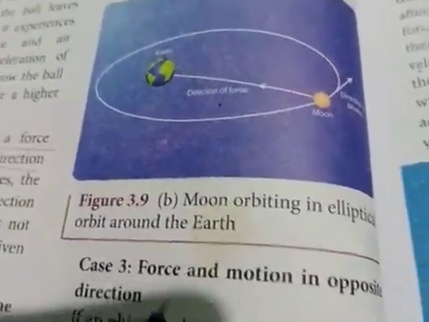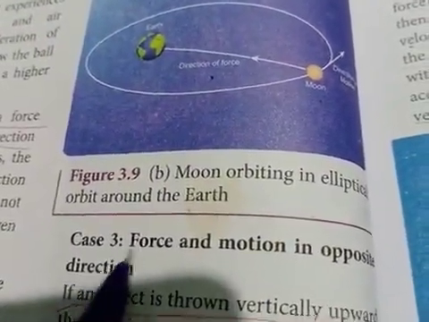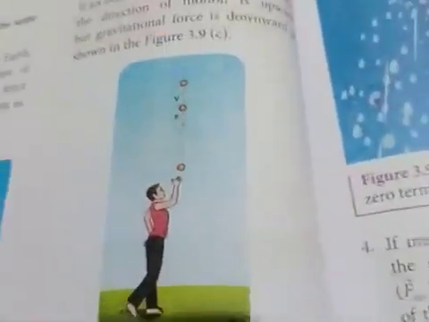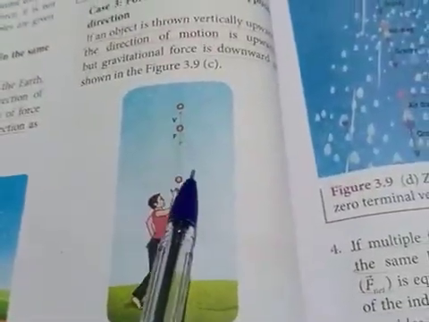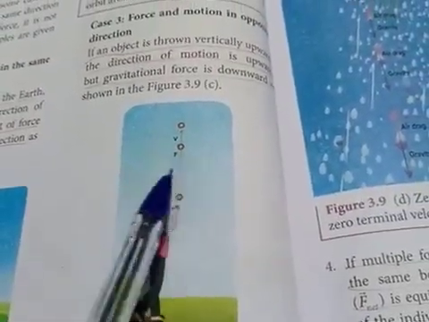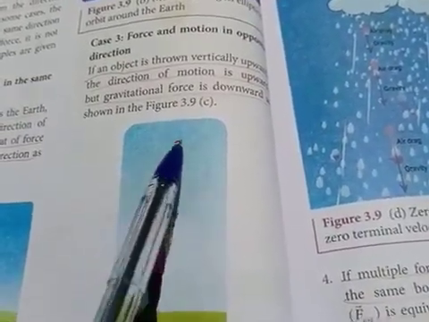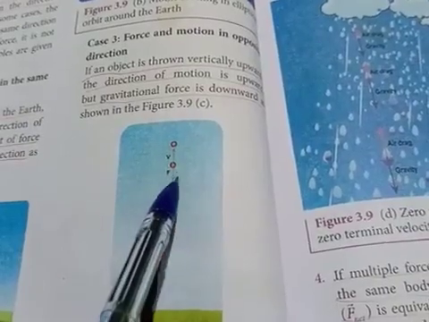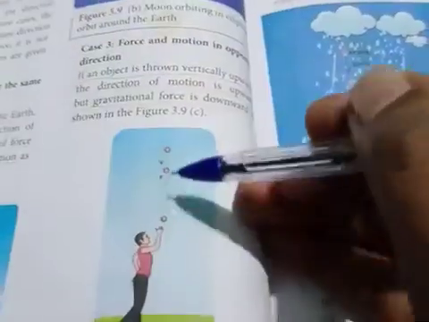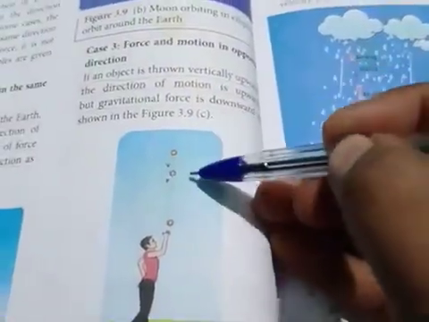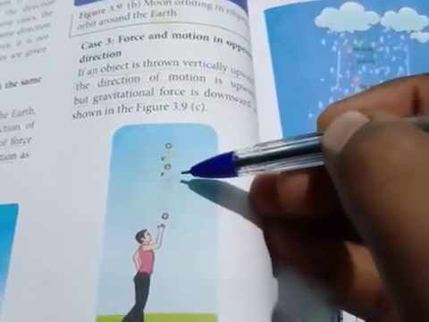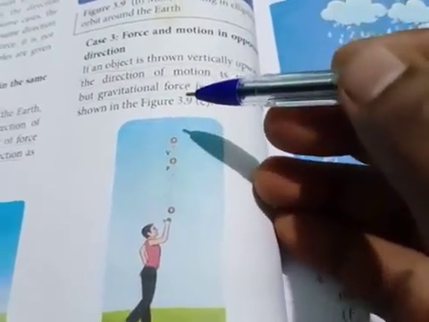And the third case is force and motion in the opposite direction. You can see this diagram. A boy is throwing a ball upward. When he is throwing the ball upward, the ball is moving upward. So the velocity is upward. The direction of motion is upward.